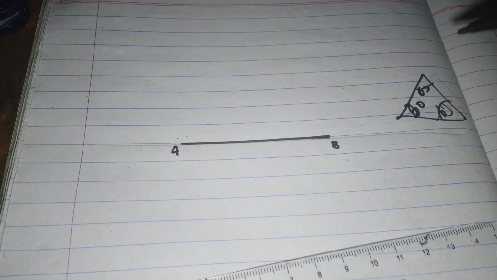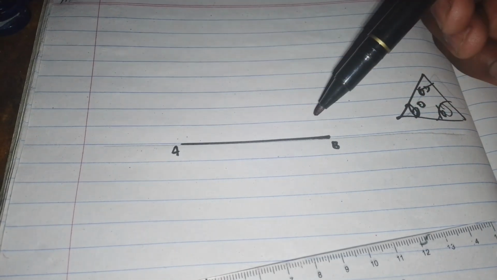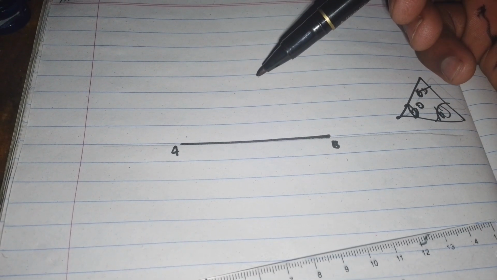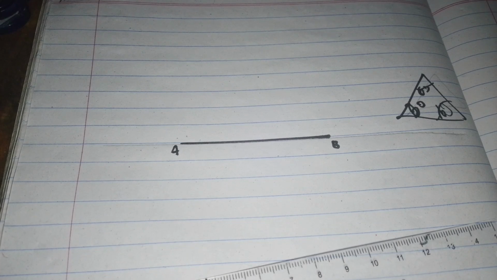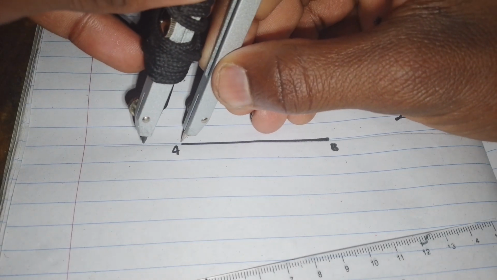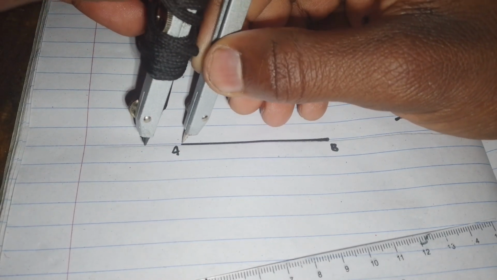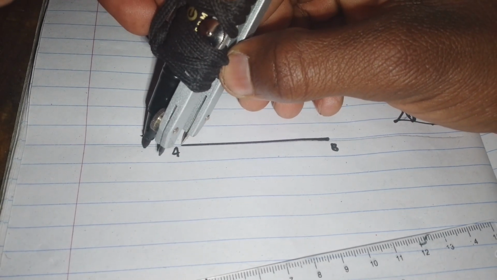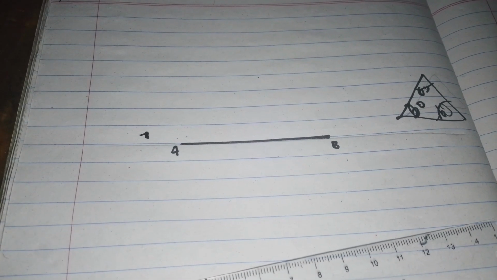In a similar way, this has to be 60 degrees here, 60 degrees there, and 60 degrees at the top. So let's create our 60 degrees right here. Let's start at point A. We go at the very corner there. We ensure that it goes deep inside.